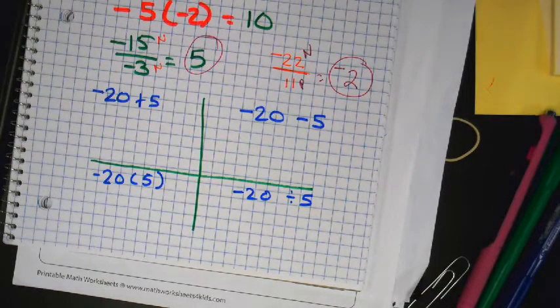Can you do the multiplying and dividing first? Because we just did the Dorito Man. All right, 4 different answers. They all should be different, completely different.